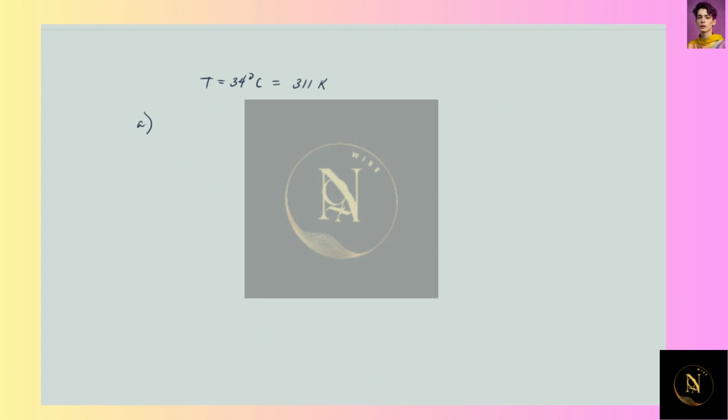For part A, we want to find what wavelength of light is emitted the most by a person. So we'll use Wien's law, and there are many ways of writing this. We can write it as 2.9 million nanometers times Kelvin divided by the temperature in Kelvin.